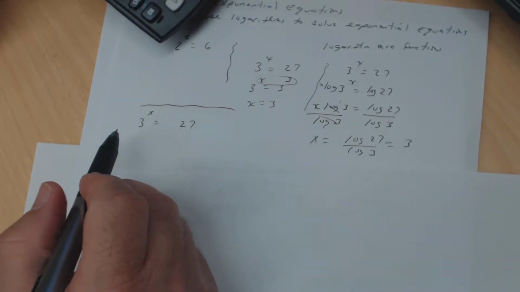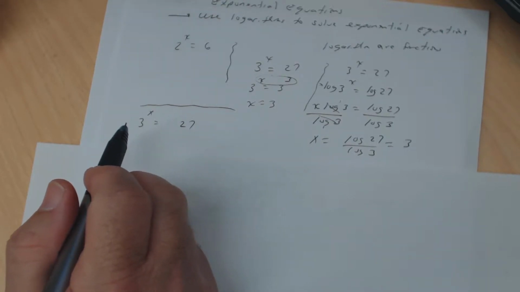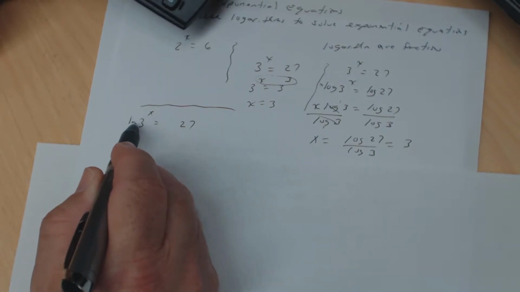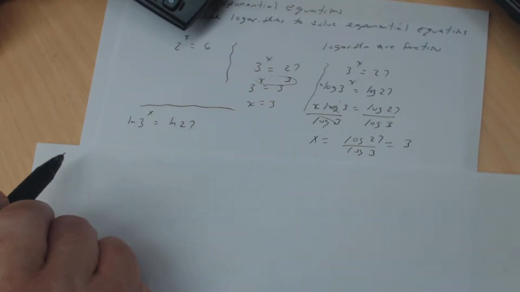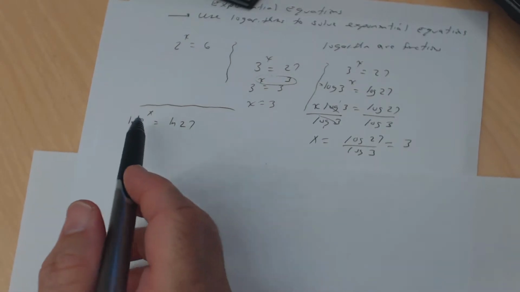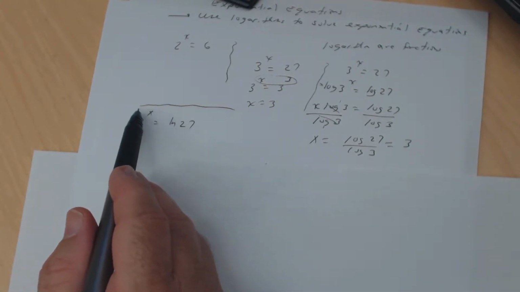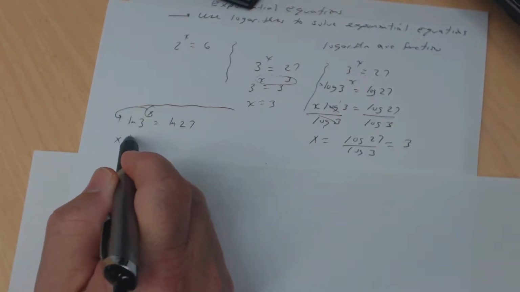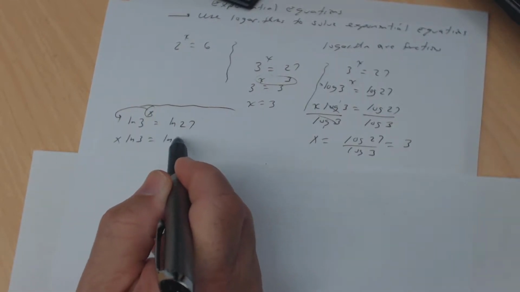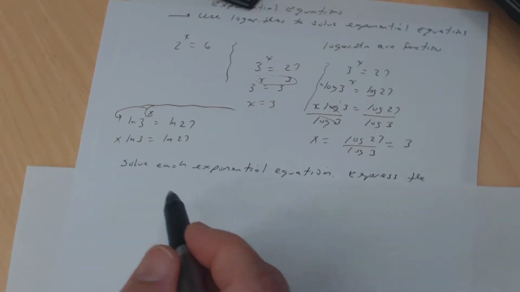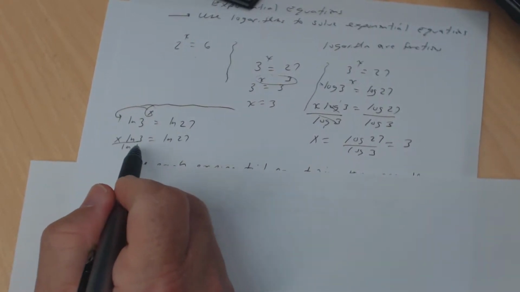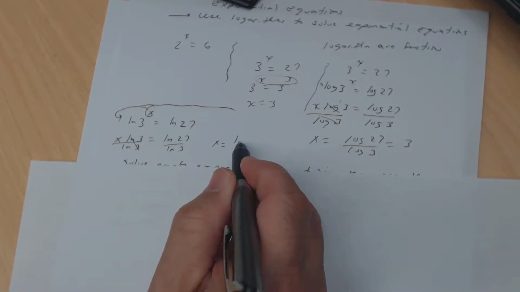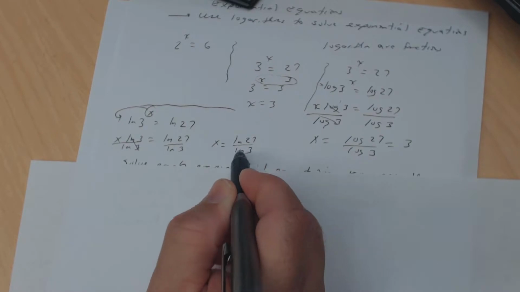So I'm going to take the log of both sides with base e. Now remember, the log with base e is called the natural logarithm. So I'm going to take the natural log of both sides. And now I'm going to use the power rule, because remember I'm trying to get the variable out of the exponent. So I'm going to rewrite this as x natural log of 3 equals natural log of 27. And when I divide both sides by the natural log of 3, I get x equals natural log of 27 divided by the natural log of 3.